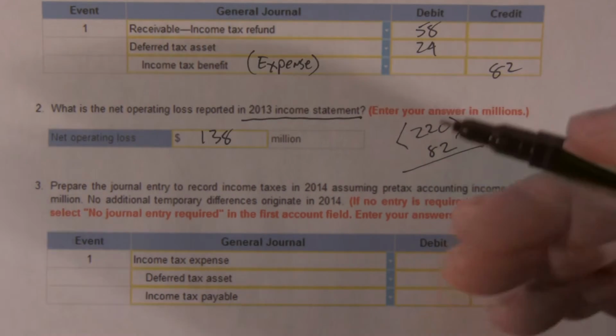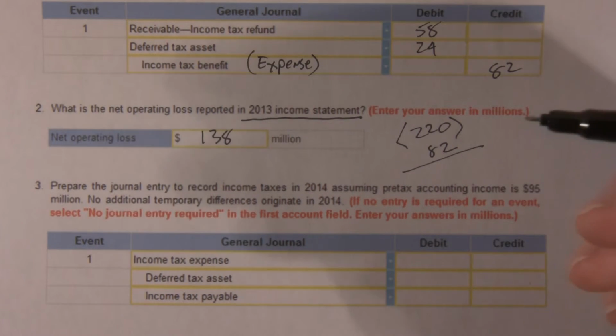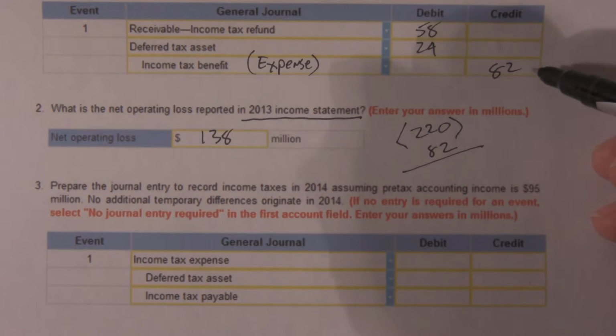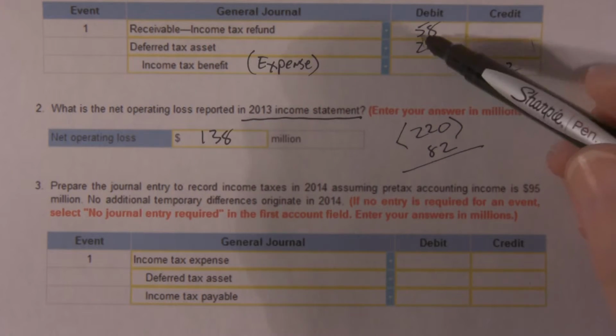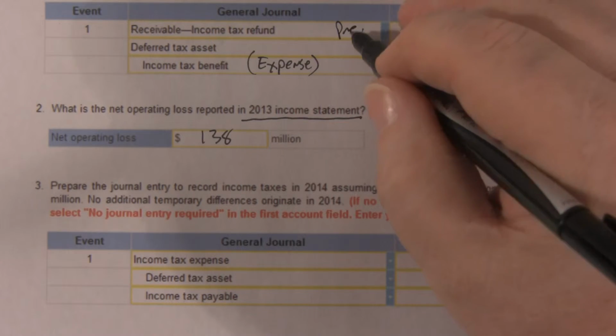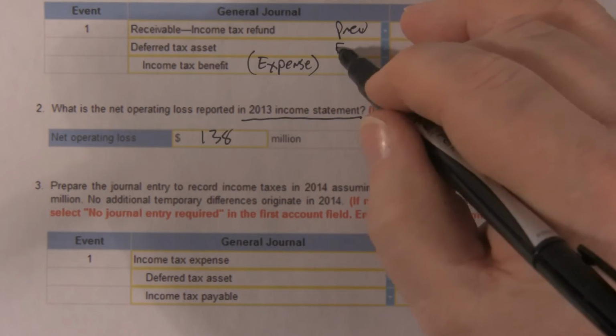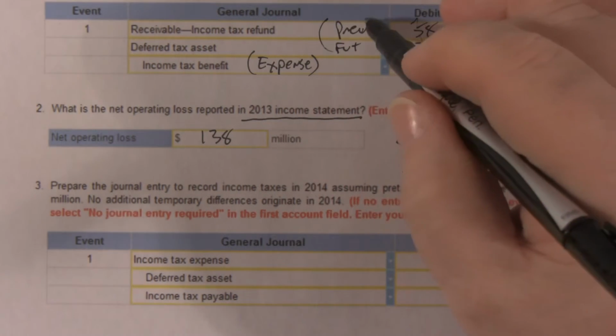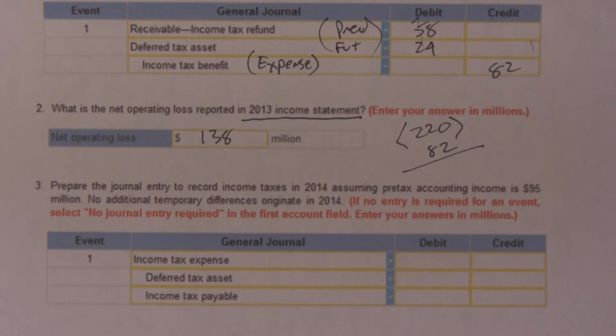We've actually generated basically income by making claims against previous taxes. That's going against previous taxes, and this is going against future taxes. In either case, they will end up reducing our tax expense, so that's a credit to income tax benefit or a credit to income tax expense. You can use them interchangeably.